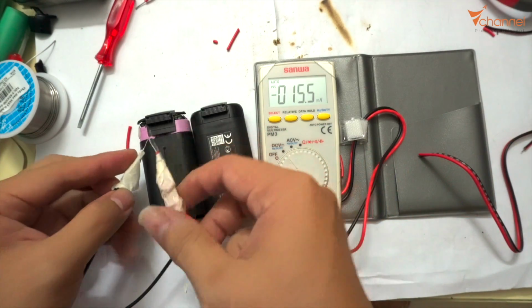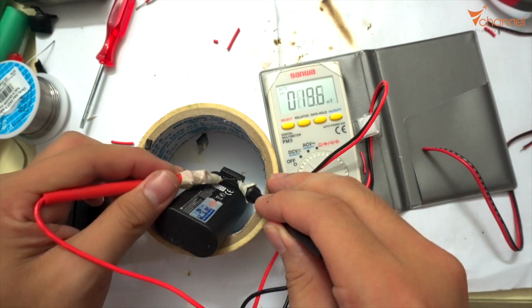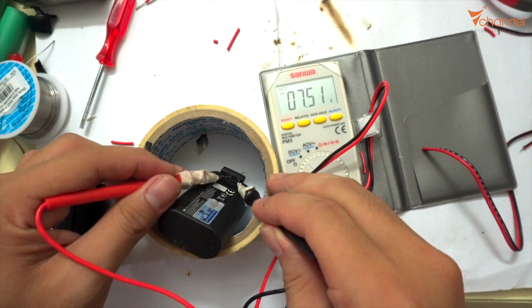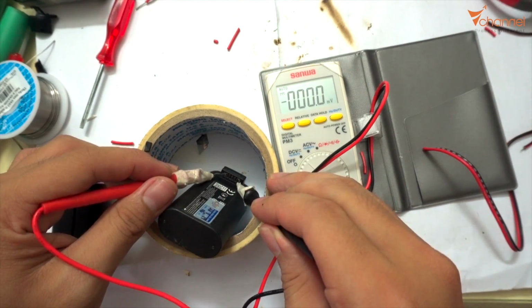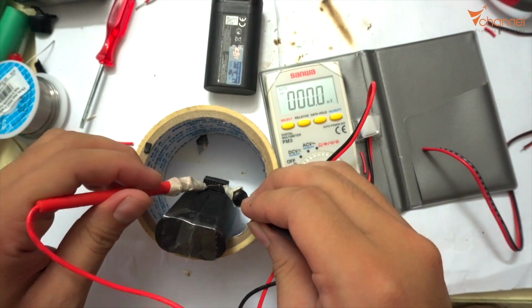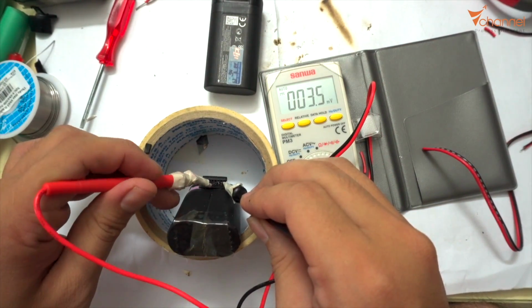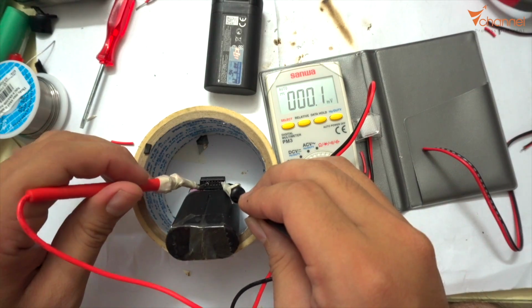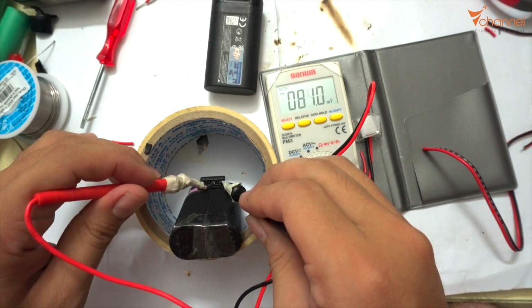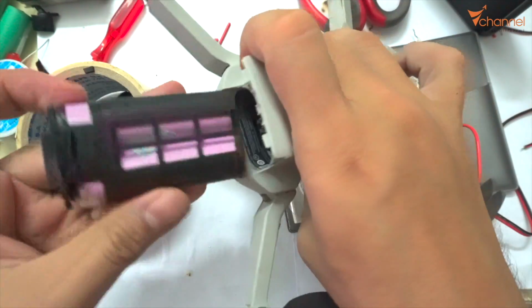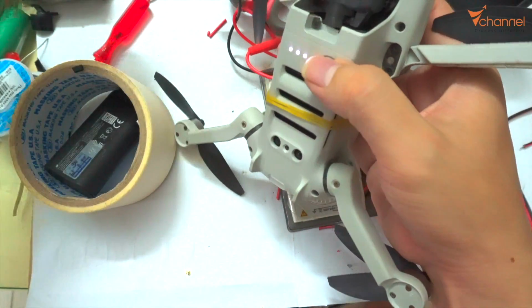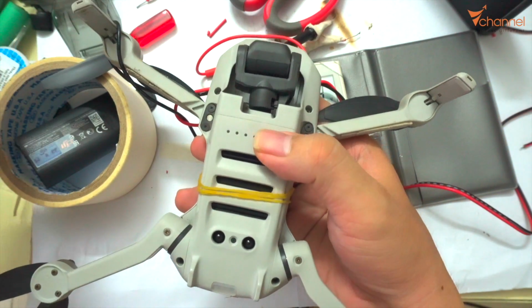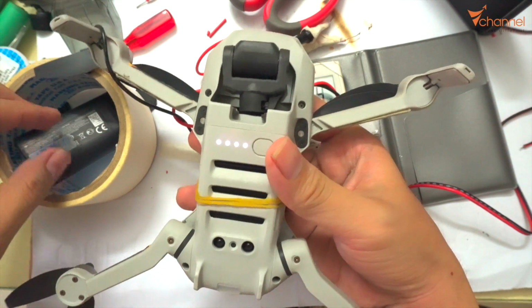I measure the voltage again to make sure that everything is fine. The circuit is absolutely normal, like the original cell. Okay, that's it.